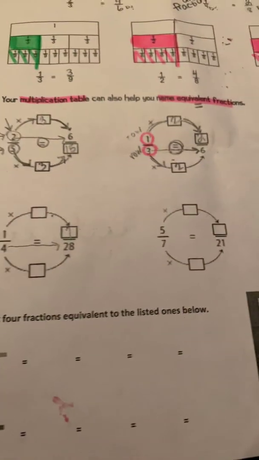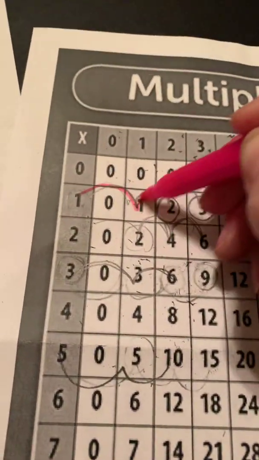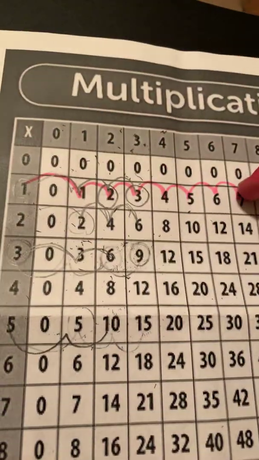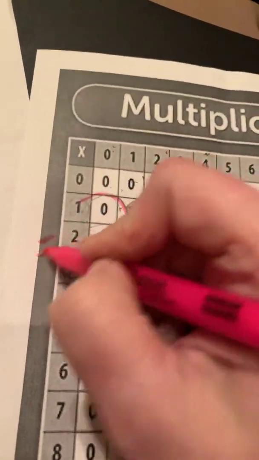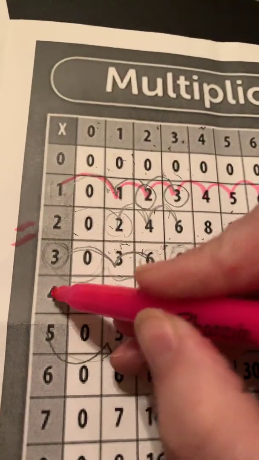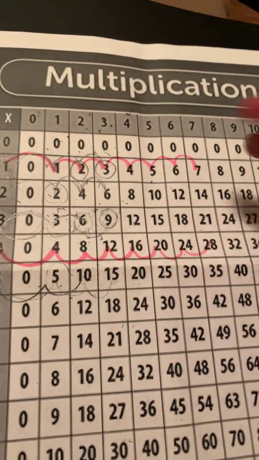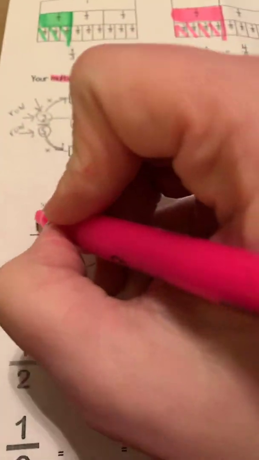Why? Why is that equivalent? Well, because on the 1/4, we jumped 1, 2, 3, 4, 5, 6, 7. We jumped 1 7 times. To be equivalent, to be equal, we have to do the same thing with our 4s. 1, 2, 3, 4, 5, 6, 7. 7 28s. What you do to the numerator, if you find 7 groups of 1, you have to find 7 groups of 4. So 1 group of 7 is 7. 4 groups of 7, 28.